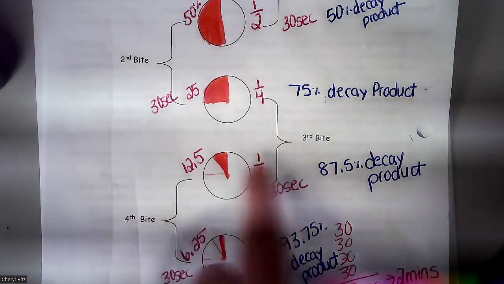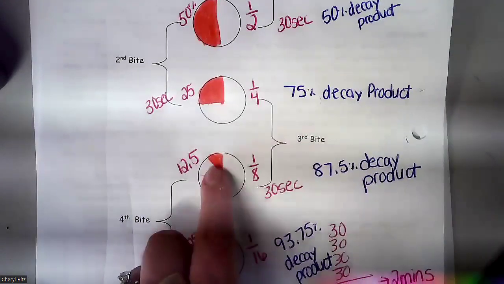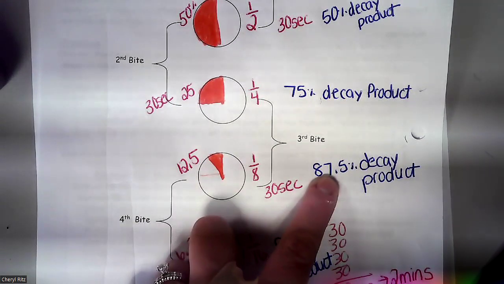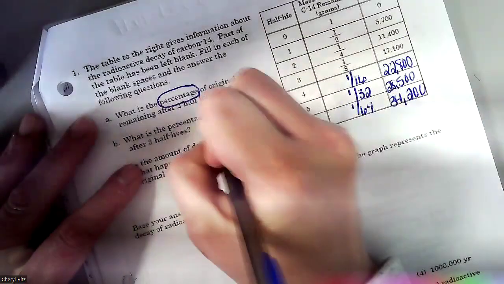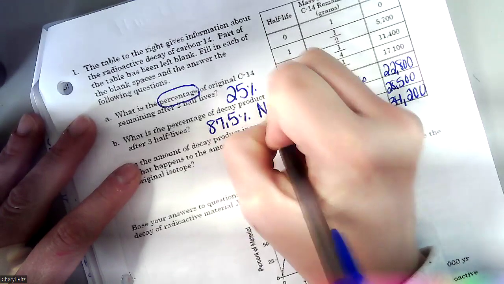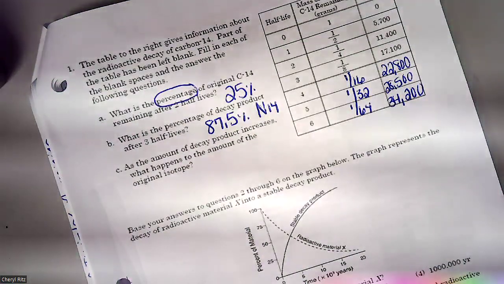So they did ask after 3 half-lives, we had 12.5% carbon-14. That will leave us with 87.5% decay product. And again, it didn't ask, but that will be nitrogen-14, like Phoenix said about half an hour ago.